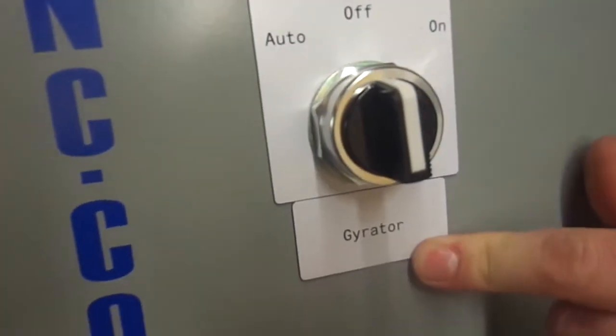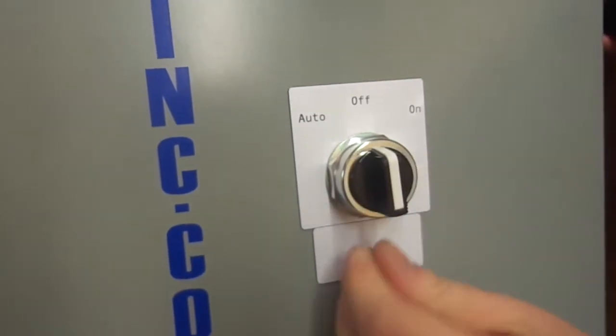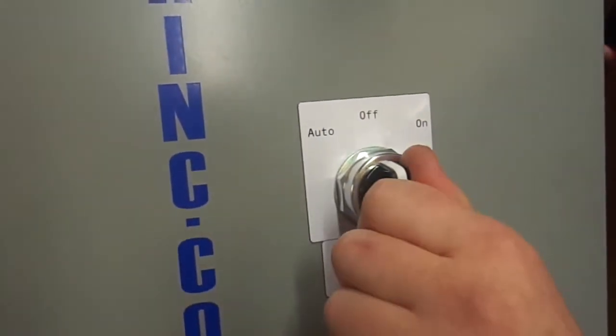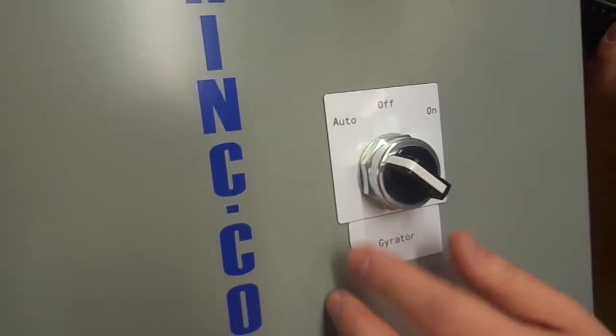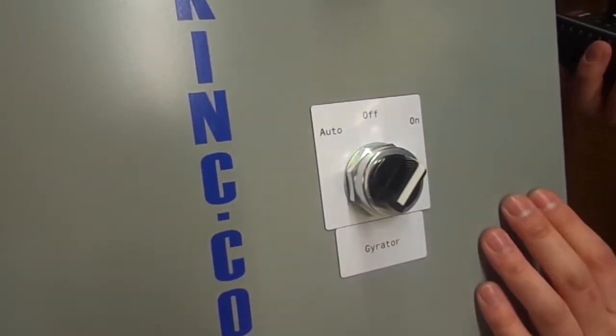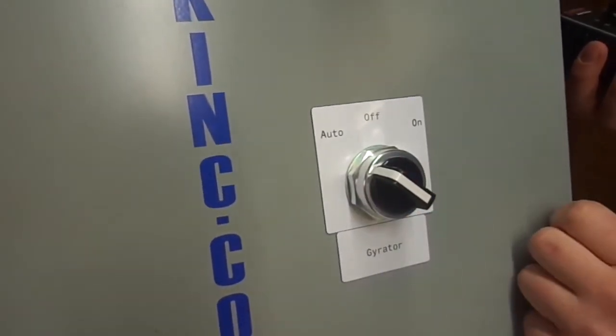We also have a gyrator, which is for densification. This controls the vibration motor. We currently have it set to off. Here again, just like the rotary valve, we can set it to auto so that it will cycle on and off during a normal batch, or we can set it to on so that it runs permanently. So for our purposes, we're going to set that to auto.